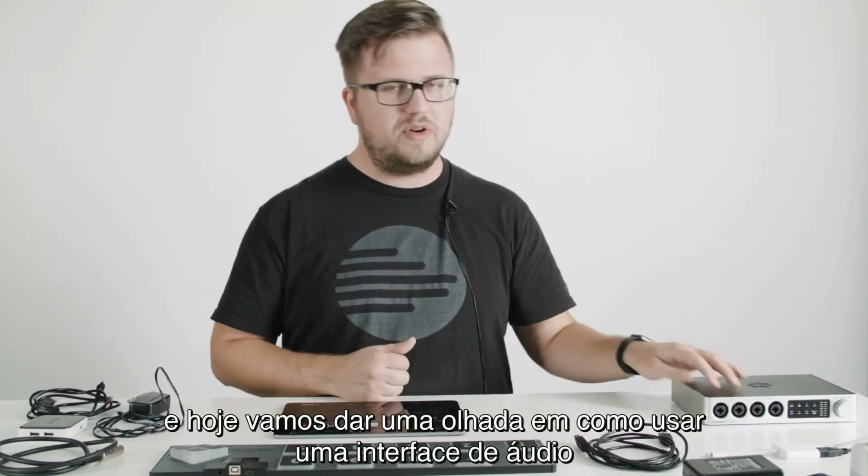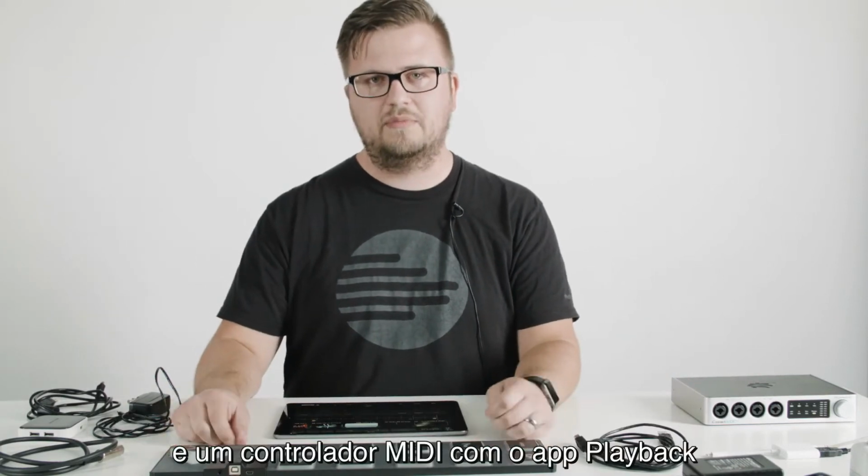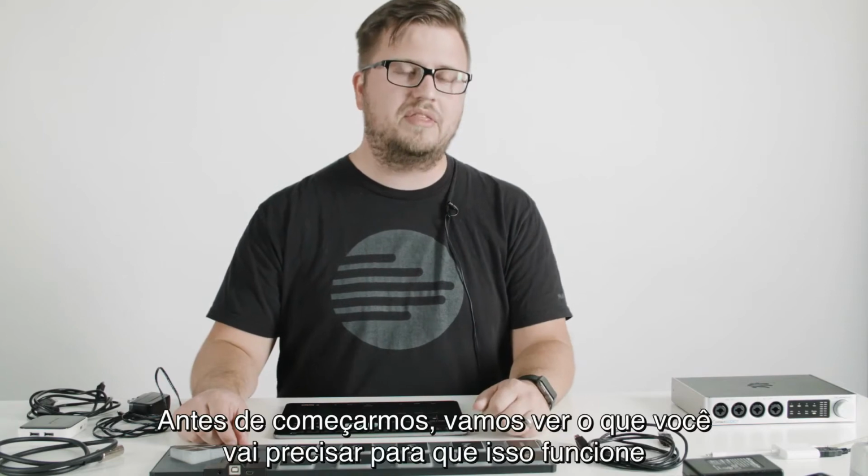Today we're going to take a look at how to use an audio interface and a MIDI controller with Playback. Before we get started, let's take a look at the things you're going to need to make this happen.